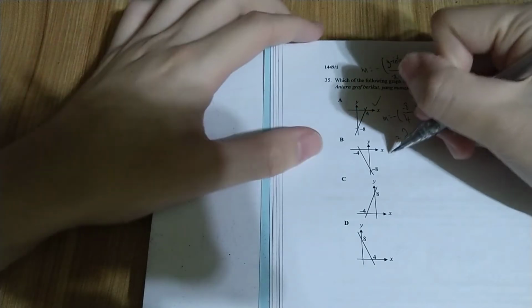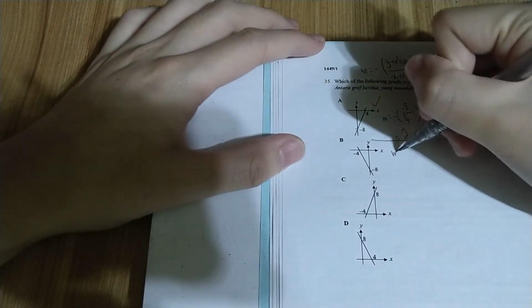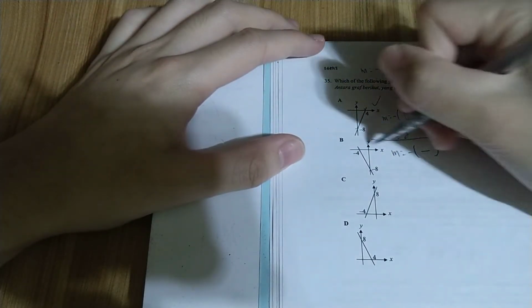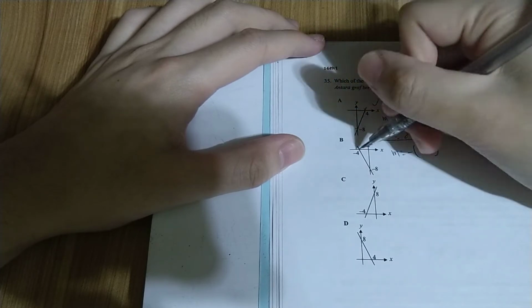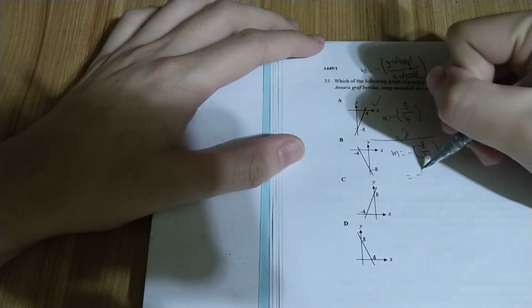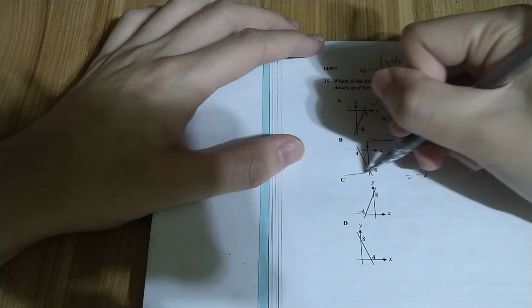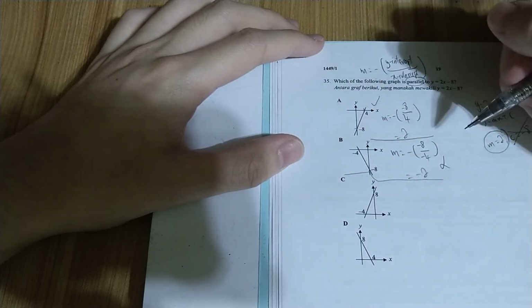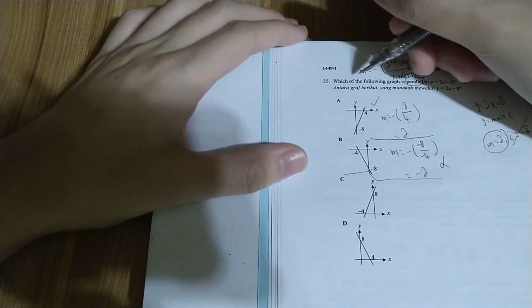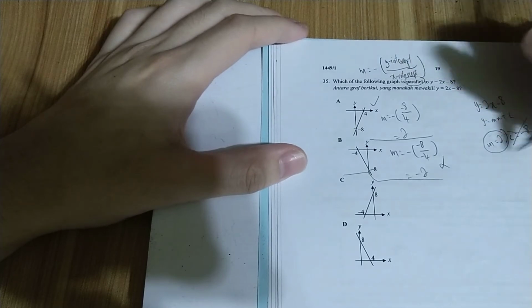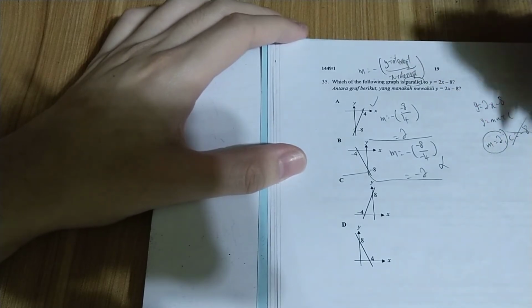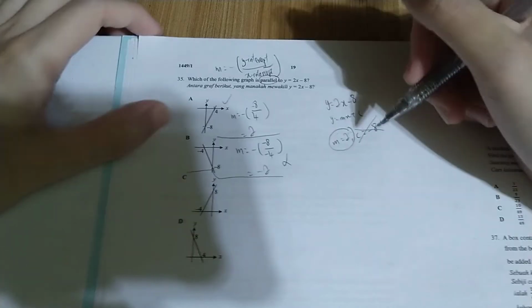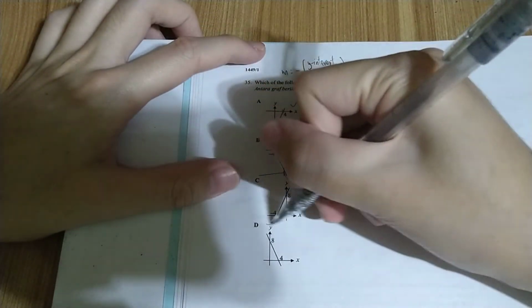What about B? Do the same thing lah. So use the gradient formula. Negative y-intercept over x-intercept. What's the y-intercept? Negative 8 atas. X-intercept negative 4 bawah. So it will be negative 2. So this is not the answer. B is definitely not the answer, right? Because they are asking which of the following graph is parallel to this line. And kalau you nak parallel with this line, you need to make sure the gradient is also 2. So jawapan bukan B. What about C?